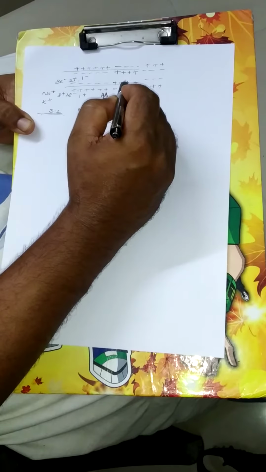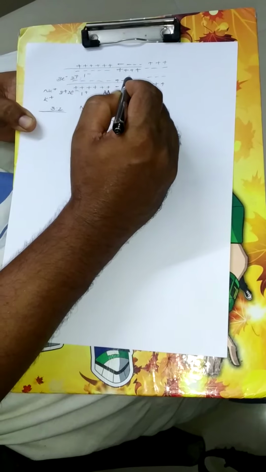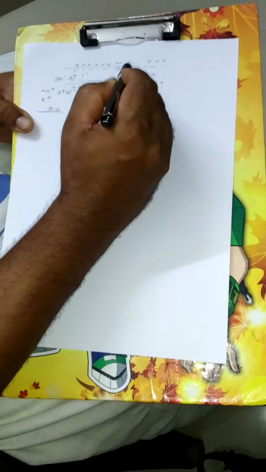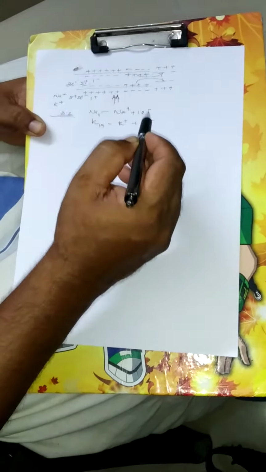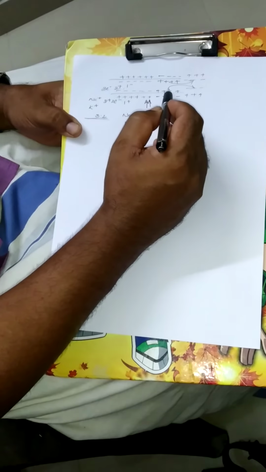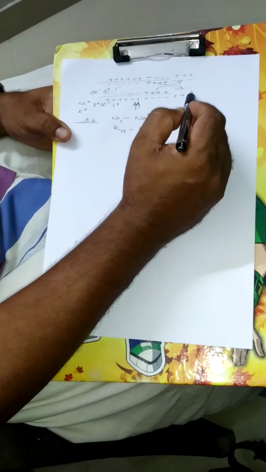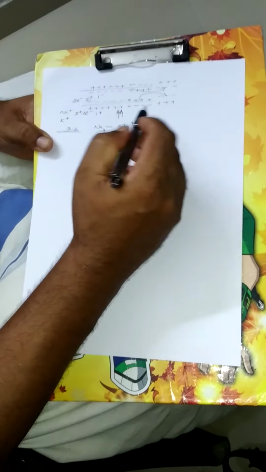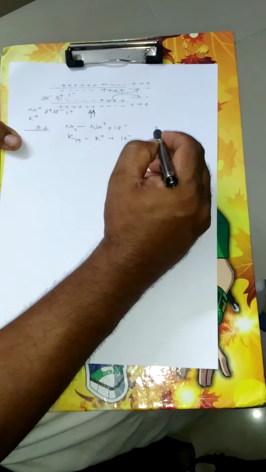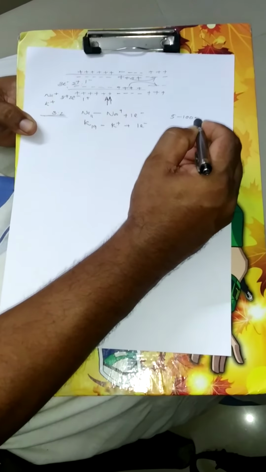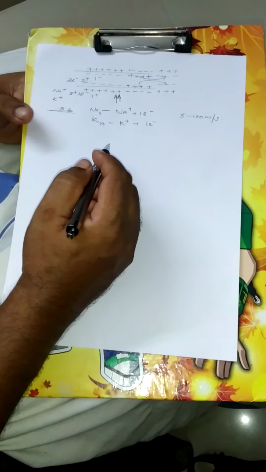Then the cations, that is the positively charged particles, move towards the negatively charged areas, and so the impulse from this part moves towards the opposite part. By continuous action, the impulse moves from one end of the axon towards the opposite end. The speed is 5 to 100 meters per second.